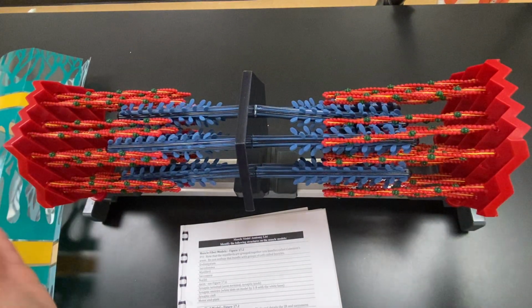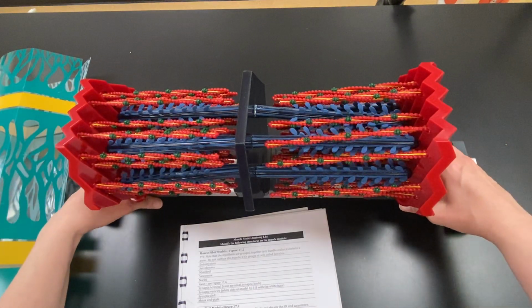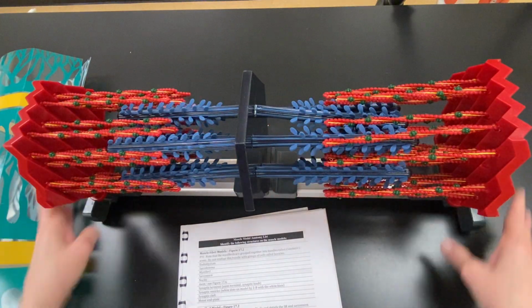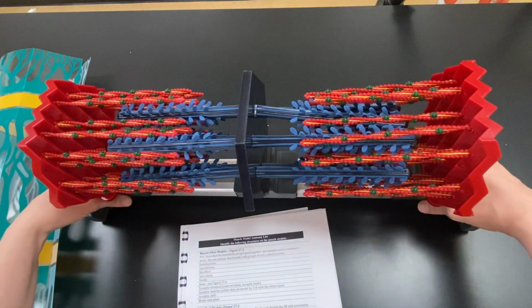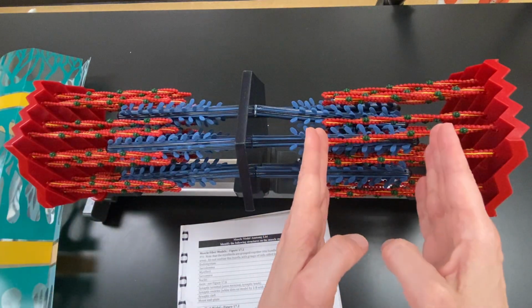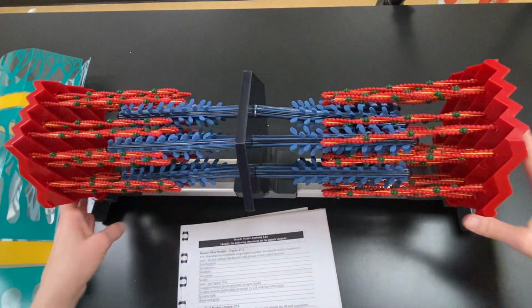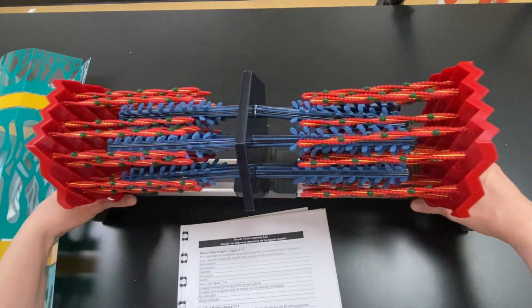Okay, I'm in the screen now. Of our I band, when the muscle contracts, the I band gets smaller. So now let's keep track of our H band. When the muscle contracts, the H band gets smaller. Okay, now let's watch the zone of overlap this time. When the muscle contracts, the zones of overlap get bigger.